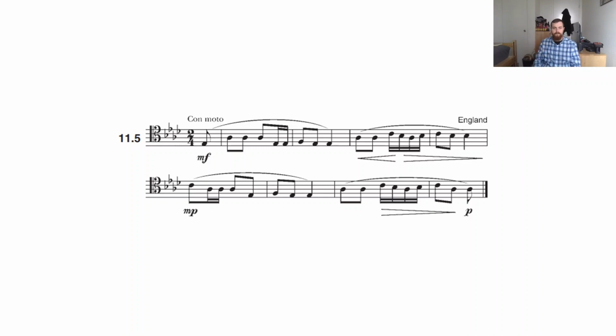Okay. Notice we got a pickup there. Okay. I'm going to go ahead and count us in. I'm going to give us a beat and a half, okay, before our pickup. Ready? 1 and 2.